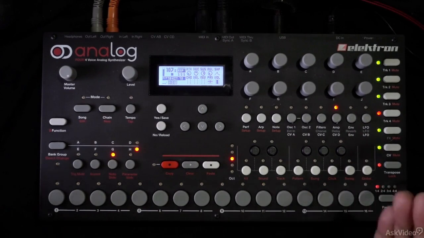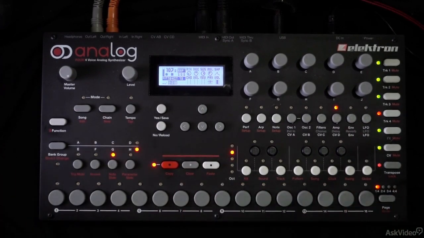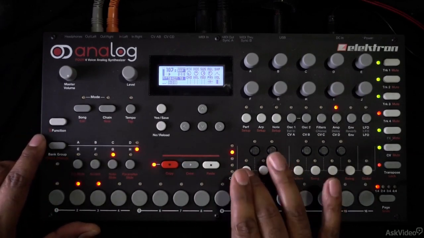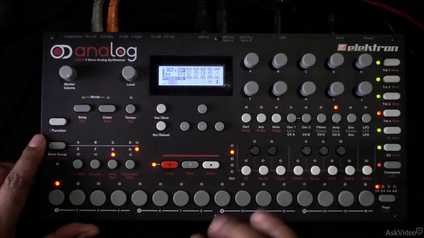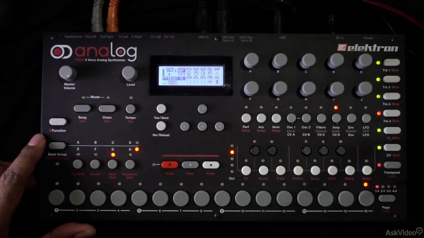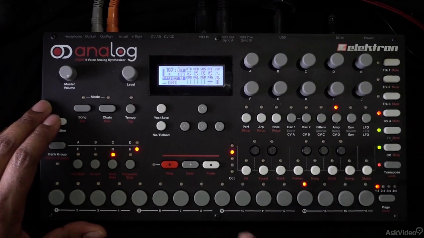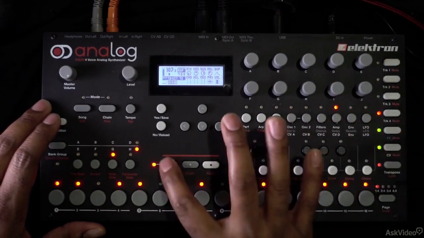Now, a very useful way to demonstrate this, I'm going to record a little rhythmic pattern here with track 4. And I'm going to mute these other tracks. And I'm going to start doing some parameter locks with a filter.